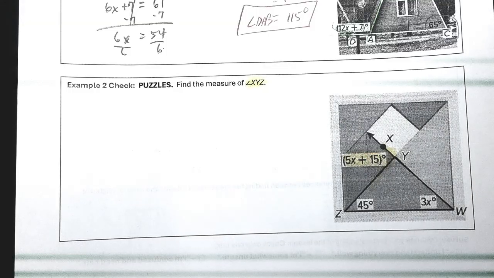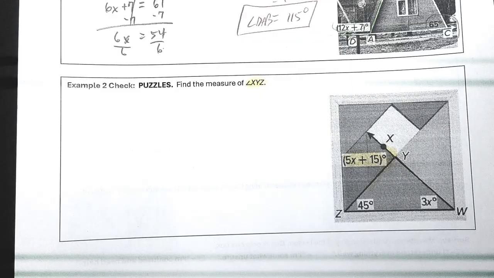For those listening and not just taking notes, you'll notice that angle Z is 45 degrees and angle W is 3x. Those two angles together, 45 plus 3x, is going to equal angle XYZ, which is 5x plus 15. That's how you're going to solve for x, and then you're going to plug x back into 5x plus 15 to get what it's asking for, which is the measure of that angle.